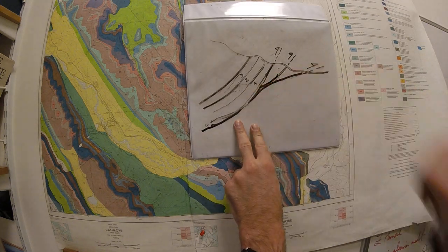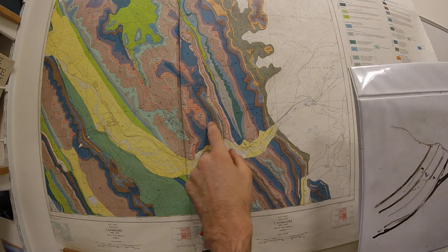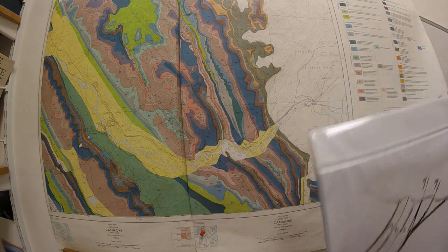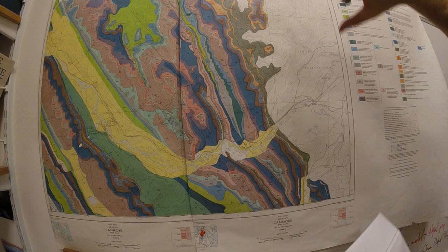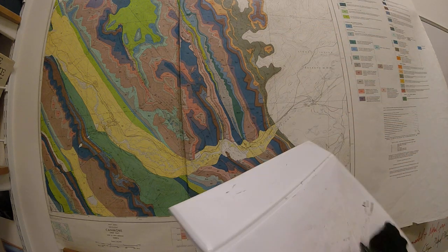So what you will have to do now is draw your beds, draw your thrust, and try to continue the beds further at depth, making sure that we keep this relationship.